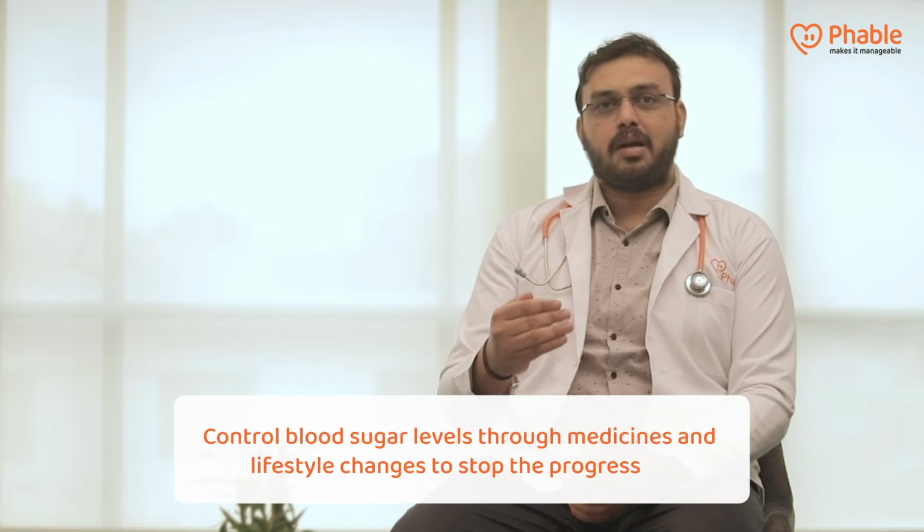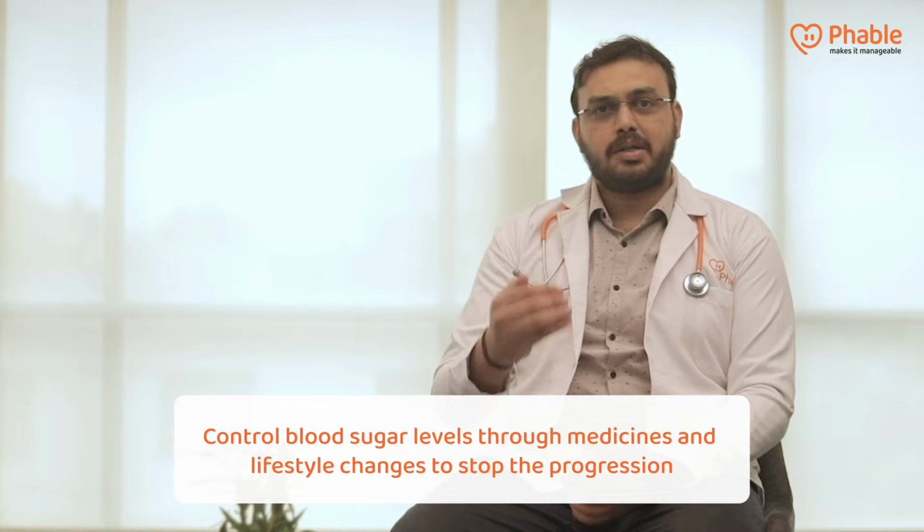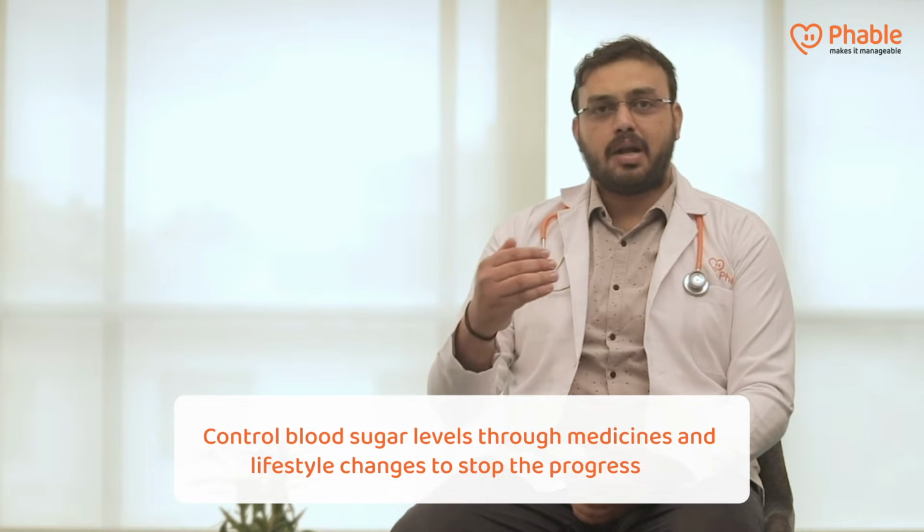So what do we do in stage 1, mild non-proliferative diabetic retinopathy? We try to control the sugar levels and bring them to the normal range. It is usually seen in the younger population who have initial onset of diabetes and are unaware of it. Through lifestyle changes and diet modifications, the sugar levels can be controlled, the stage can be stopped there itself, and the damage done to the retina can be halted. With medications and other holistic approaches, this stage can be stopped.